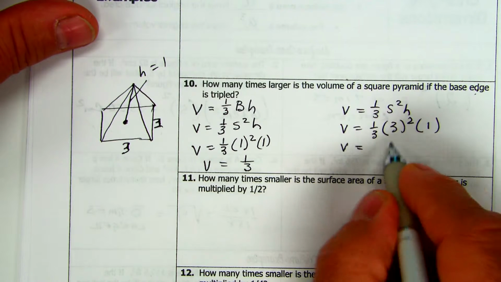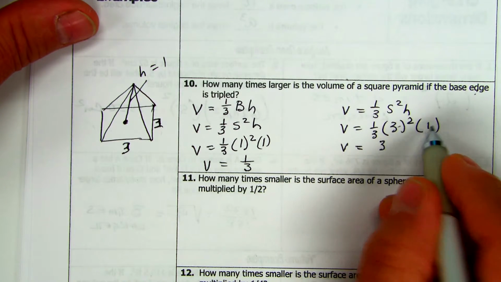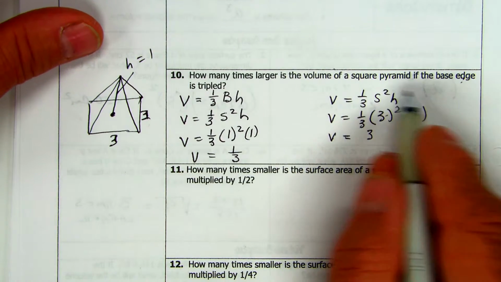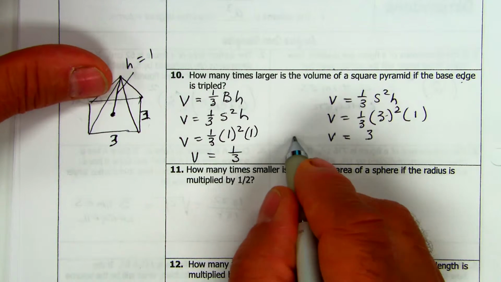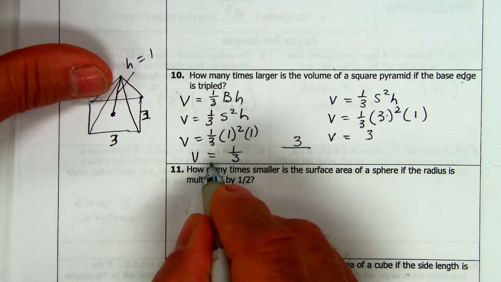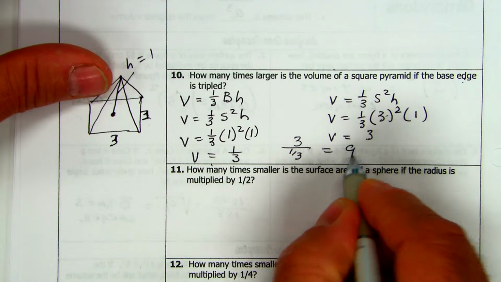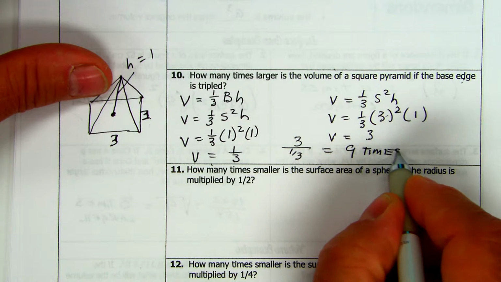So the volume is equal to 3 squared is 9 divided by 3 is 3 times 1 is 3. Okay, so here, how many times larger is the volume? So I'm going to take the volume here, 3, and divide by this volume, which is 1/3. That's going to be 9 times larger.